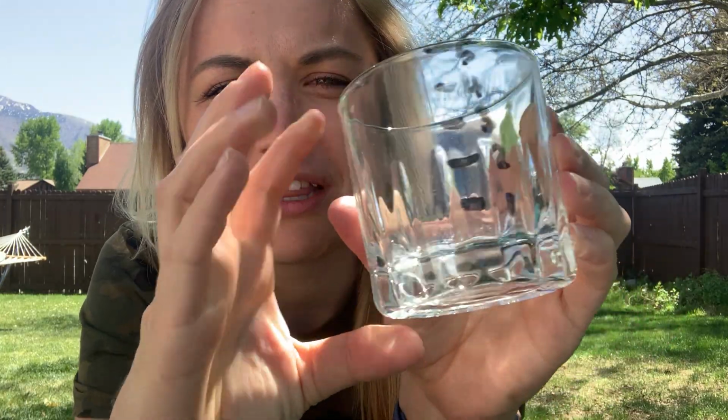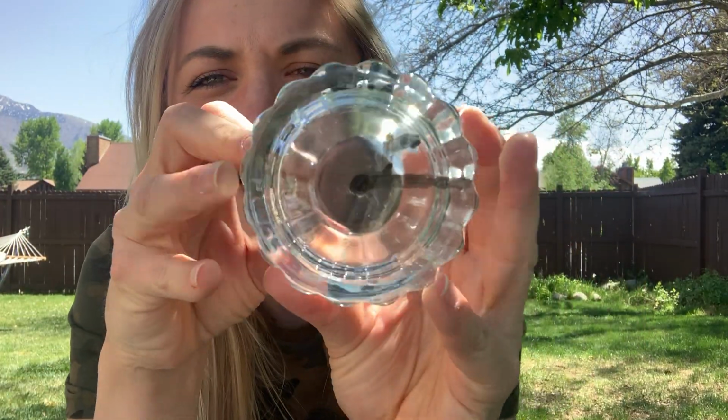I found a cylinder in my house that was clear, and the cylinder I chose was a cup, because this was the only clear cylinder that I could find. Obviously mine's not a perfect cylinder. If you look at the bottom of my cup, it kind of slants inside. But what I want you to note here is that the bottom of this thing is a circle.